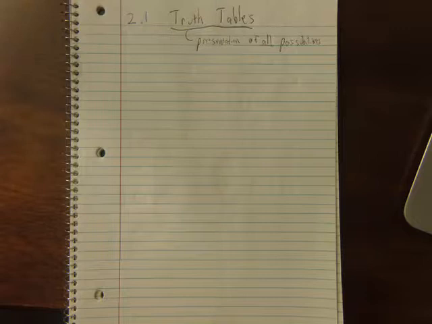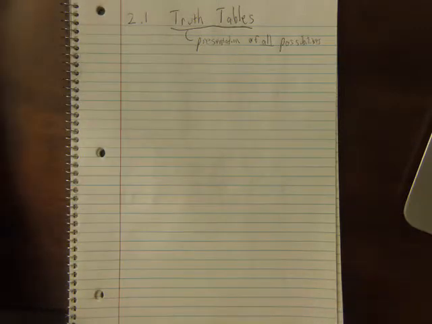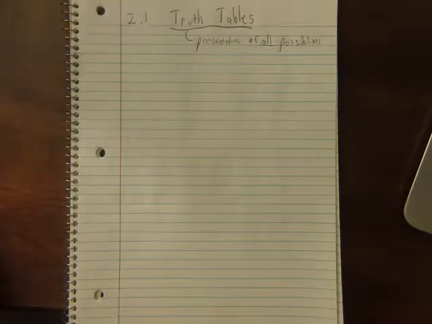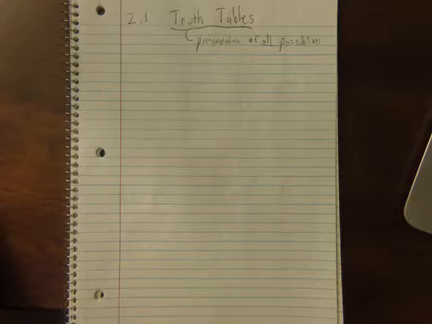And if we increase to 3 things that could be true or false, it goes up to 8 lines. Because the number of lines on a truth table will always be 2 to the n power, where n is the number of distinct propositions.